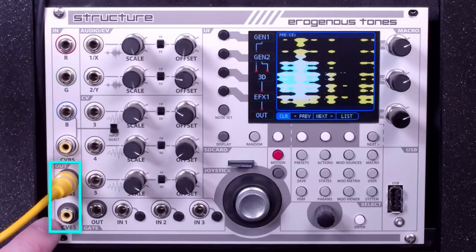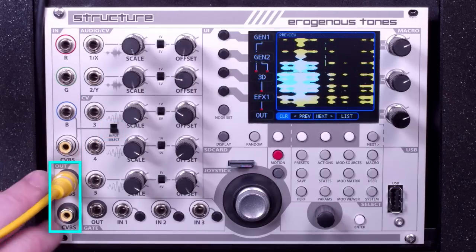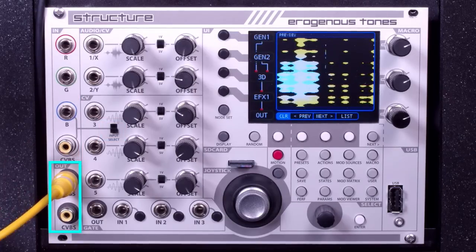Below that are our mirrored composite outputs, both sending the same signal out, so you can send one to a preview monitor and the other to a projector or a capture device.